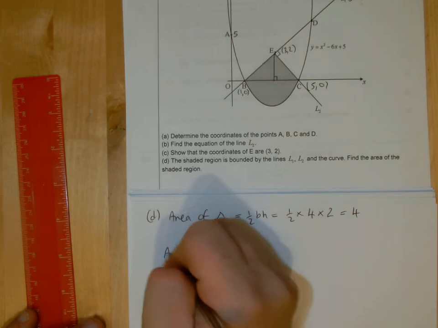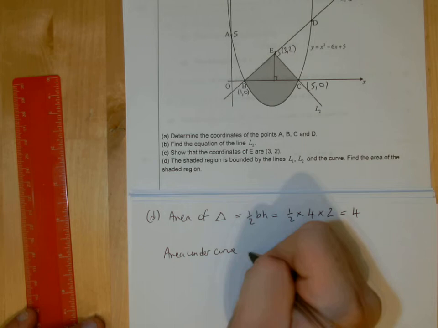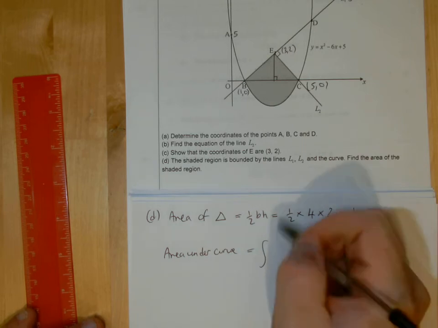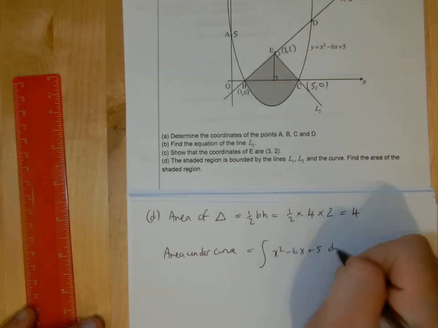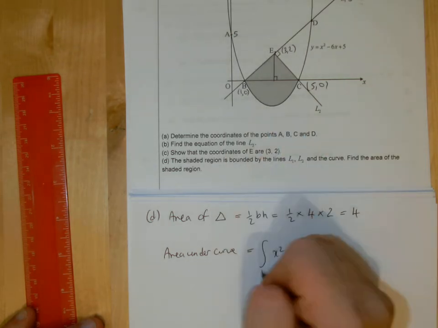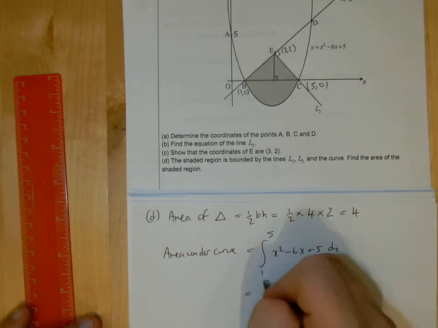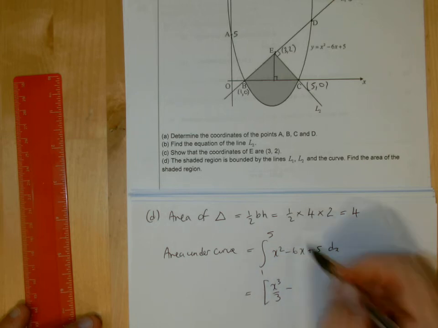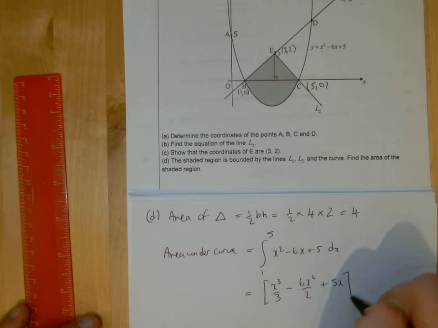Now area under the curve, between the curve and the x-axis, will be the integral of the curve x squared minus 6x plus 5 with respect to x from 1 to 5. So lower limit is 1, upper limit is 5. If we integrate this, we get x cubed upon 3 minus 6x squared upon 2 plus 5x. I'm increasing the power by 1, dividing by the new power. That is between 5 and 1.